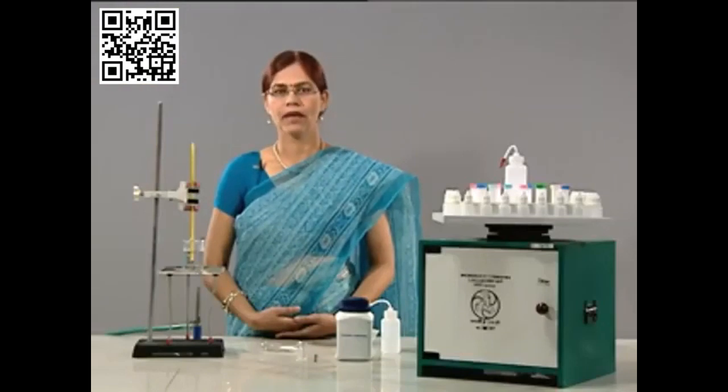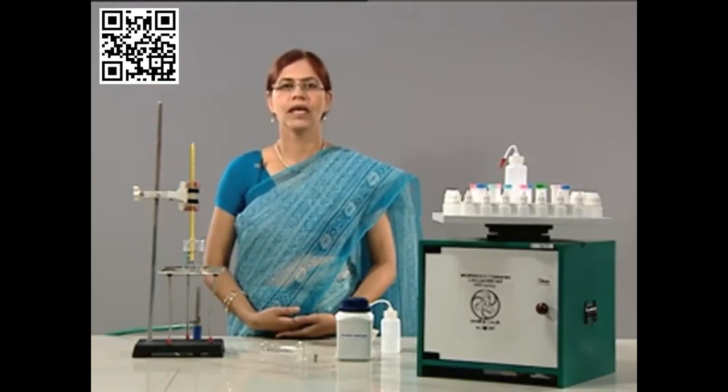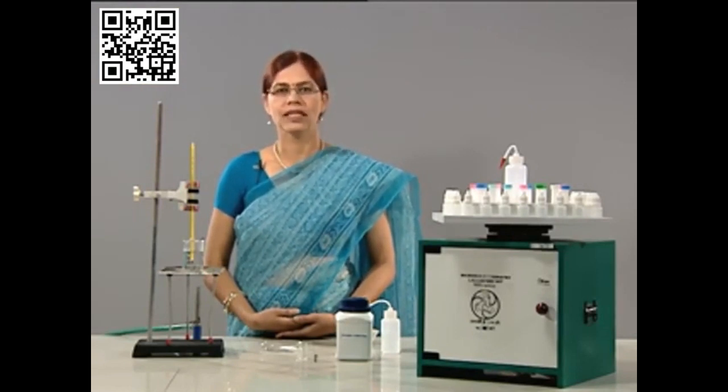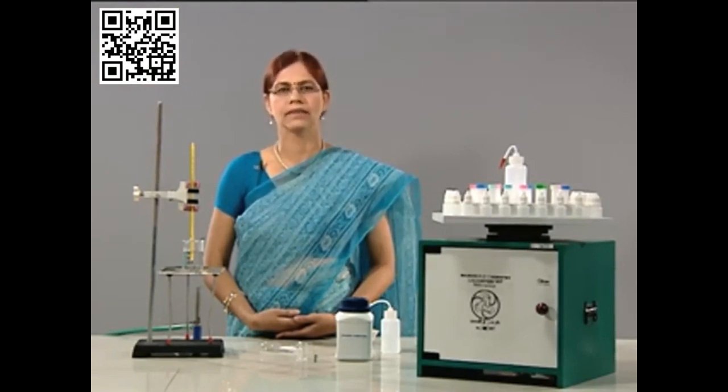Some points to remember: a pure substance melts at a definite temperature and has a sharp melting point, while an impure substance has a wide range. Melting point determination can be used to identify a substance by comparing its melting point to the standard values of melting point of different compounds given in the literature. Melting point of a substance decreases due to the presence of impurities in it.